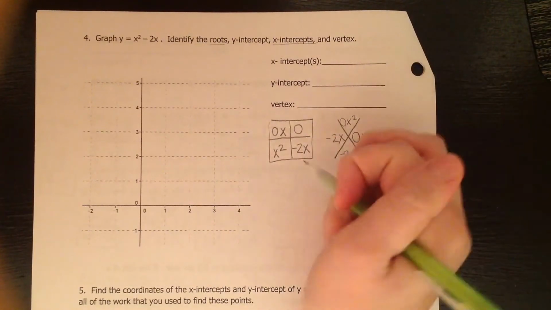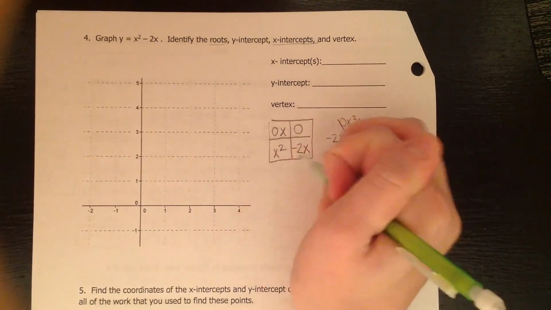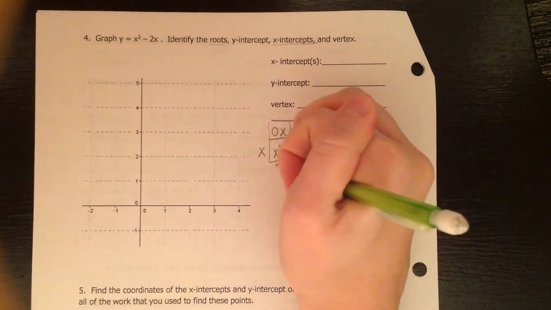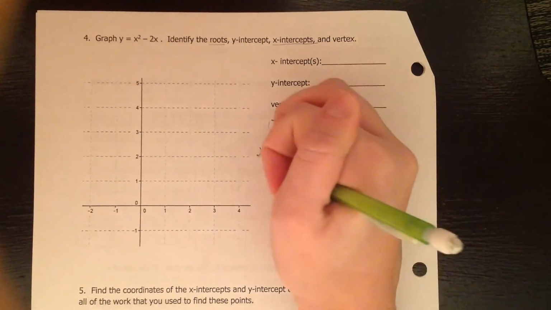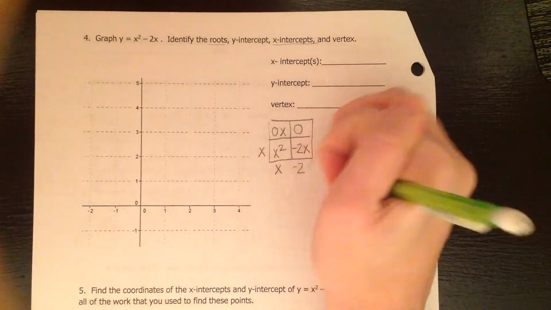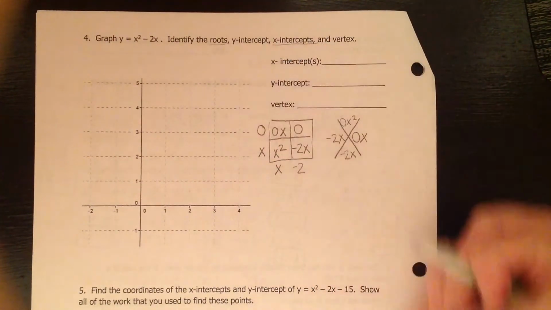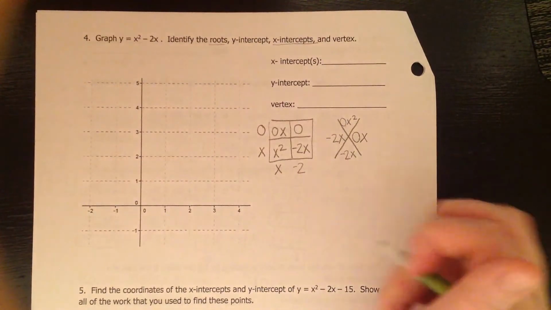Okay, we'll start out with this row. These both have an x in common, so we'll put an x outside there. x times x is x squared. x times negative 2 is negative 2x. And we don't really need this 0 up here, but we'll go ahead and put it there.